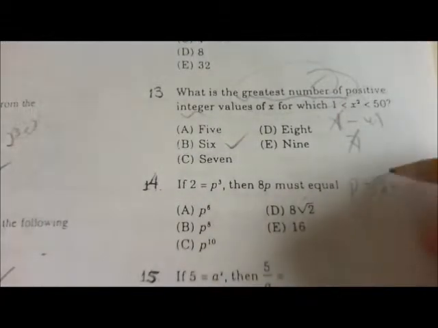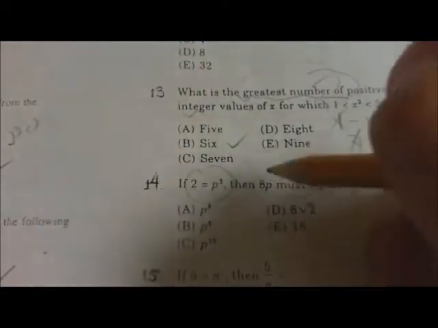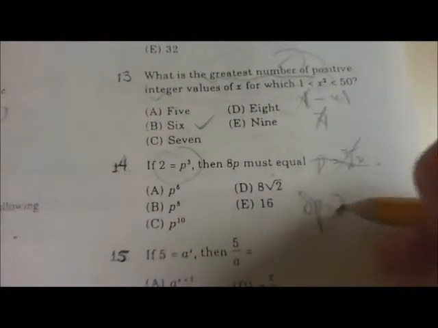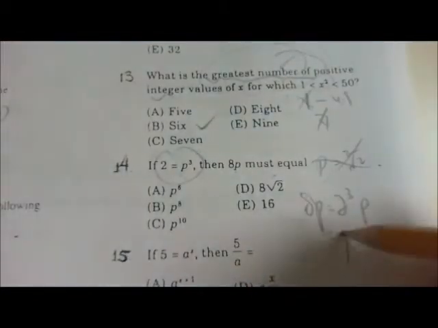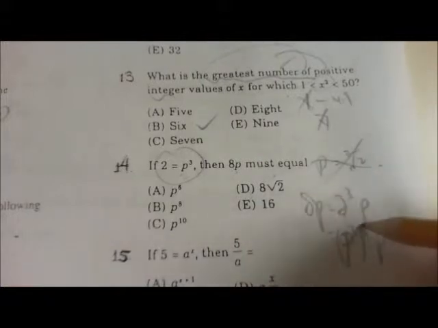14. 2 equal to p cubed, 8p. Most of the students try to find p equal to the cube root of 2. Don't need to, because they put 2 in front, which means they put 2 as the subject. So 8p equal to 2 cubed times p. 2 is p to the power 3, and cubed again times p. 9 plus 1, so it's p to the 10.